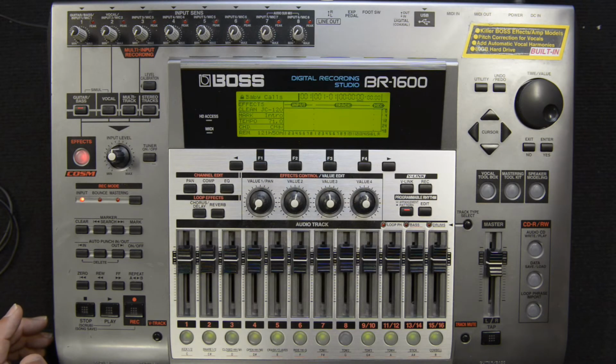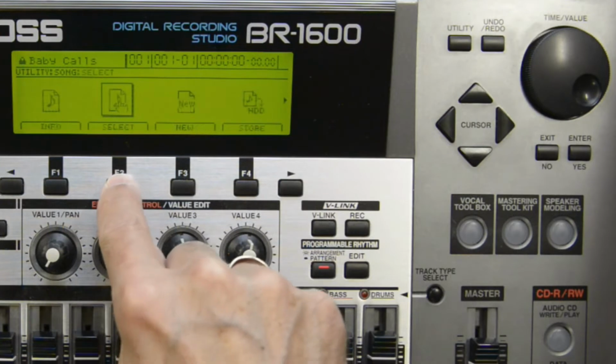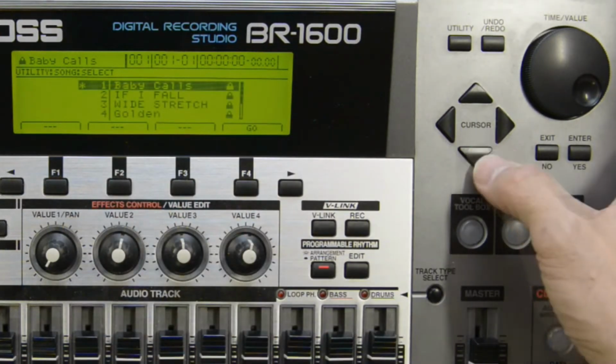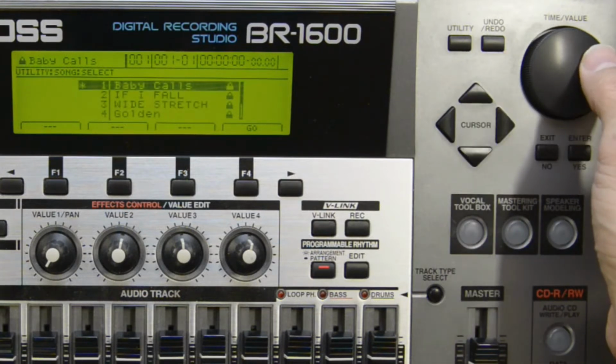Let's take a look at how you navigate a song on the BR1600. When you power up the BR1600, it will default to the last song that you were using. If you want to change that, you need to do that from the menu. You press Utility, Song, and Select. You can select a song either by using the cursor keys or the time value wheel.